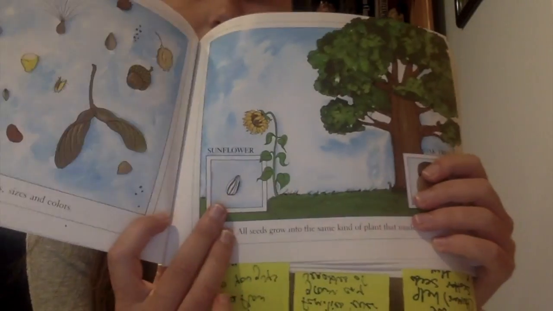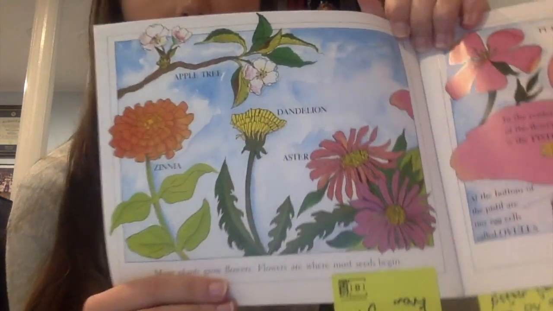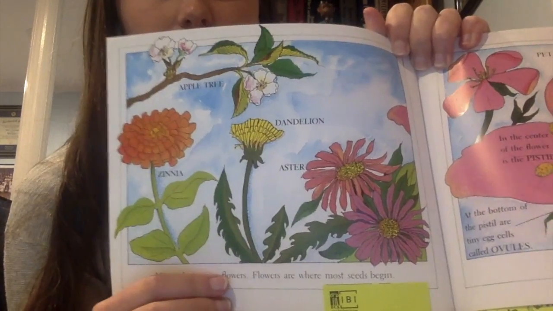You can see this is a sunflower seed. That's a sunflower. This is an acorn and an oak tree. Many plants grow flowers. Flowers are where most seeds begin. Some flowers, dandelion. And the question I have for you guys, so remember to pause after I ask this, is what parts of the plant do you already know? Like, I'll give an example. I know that there are roots. So pause the video and think of any parts of a flower that you guys already know.